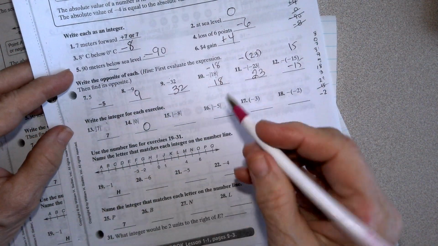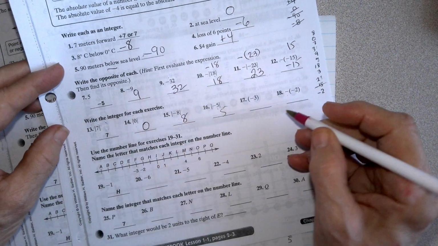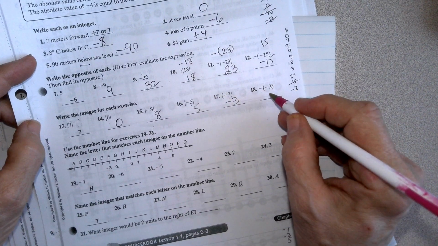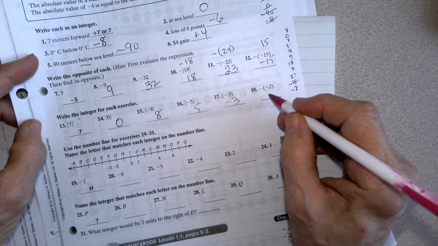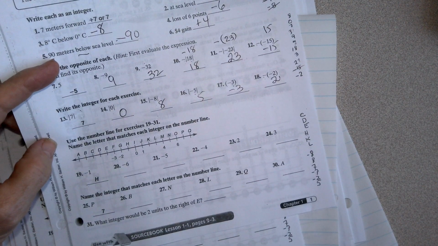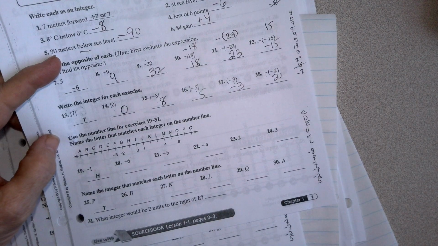This one is going to be a what? Positive 8. This one's going to be a positive 5. This one's going to be negative 3. This one's going to be, negative times negative is a positive. Very good.